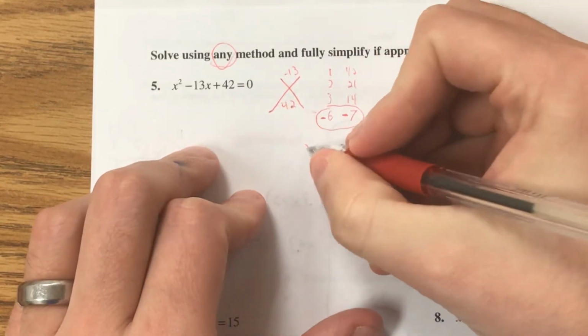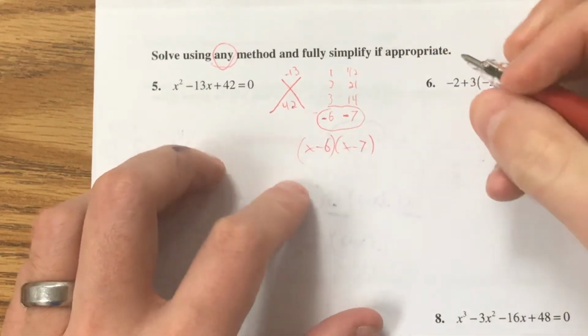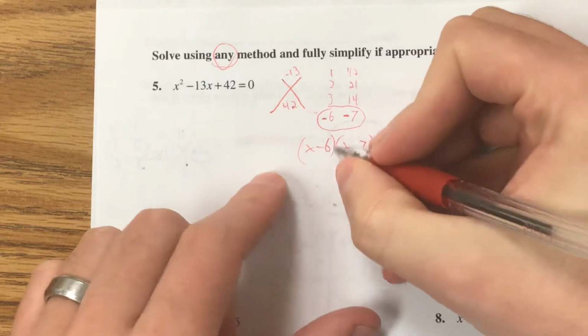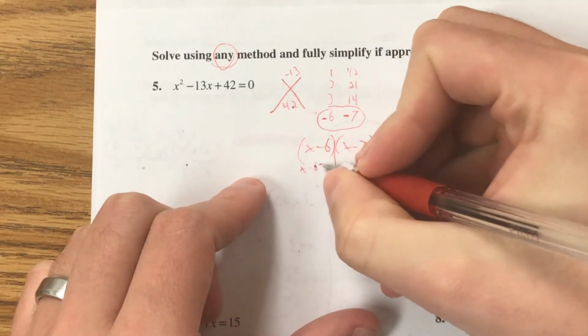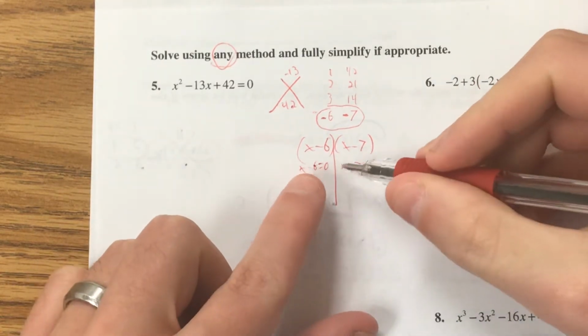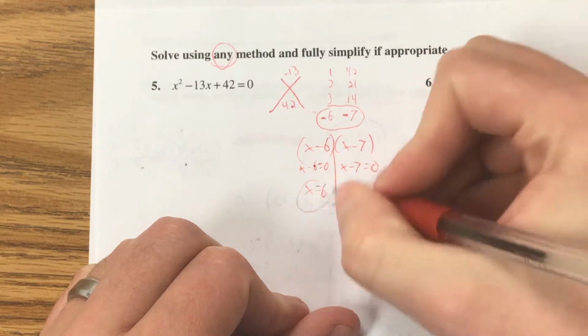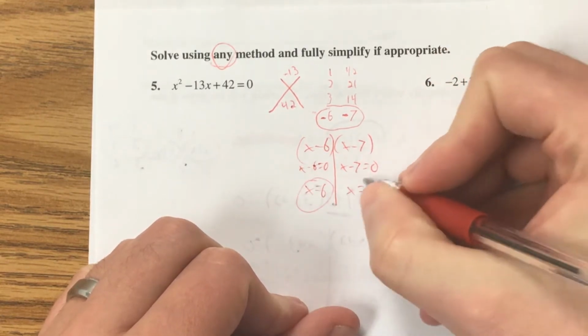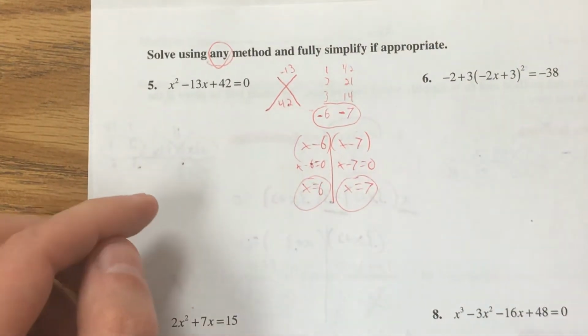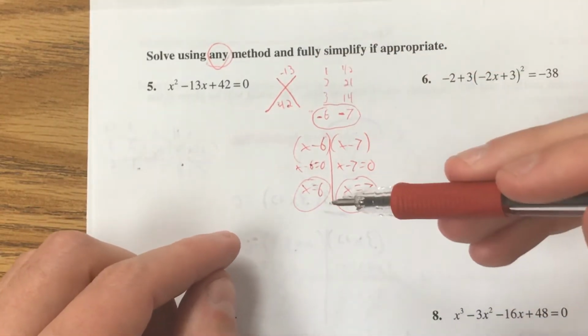So if you factor it, you have x minus 6 and x minus 7, which, when you set them equal to 0, you would just add 6 to both sides or add 7 to both sides, and you get x equals 6 and x equals 7. And that's the answer right there. So, like I said, factoring, if you know what to do, it goes pretty fast.